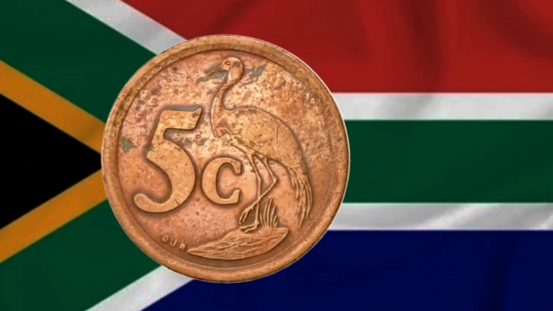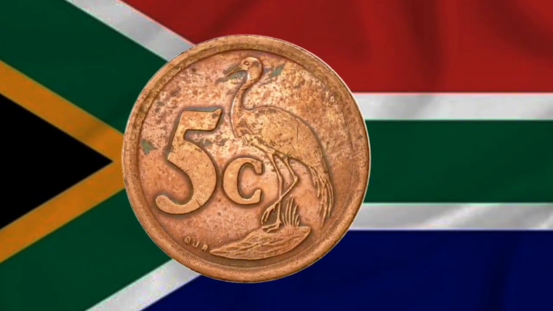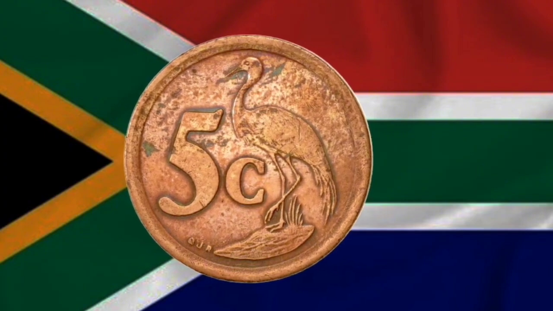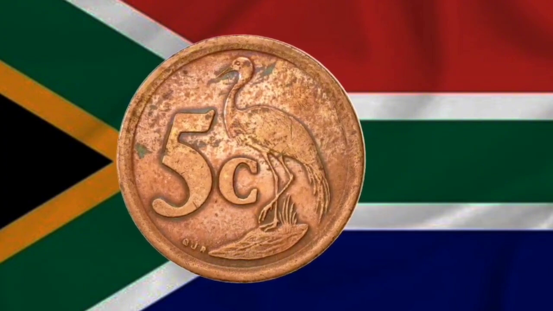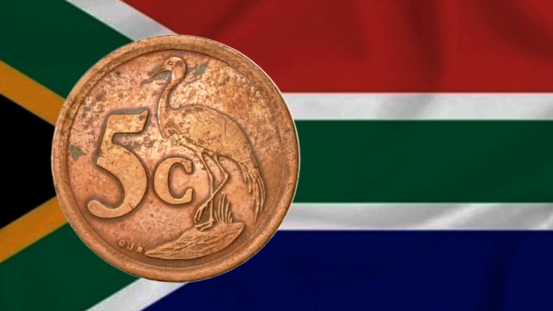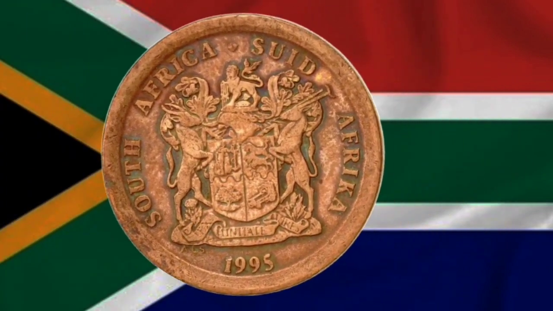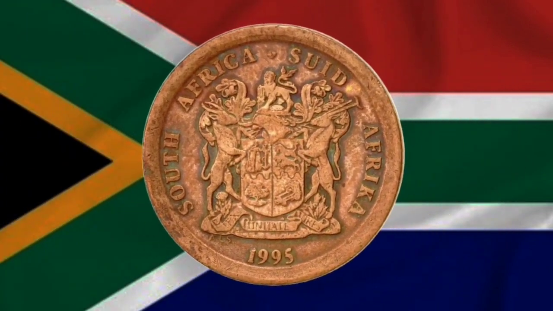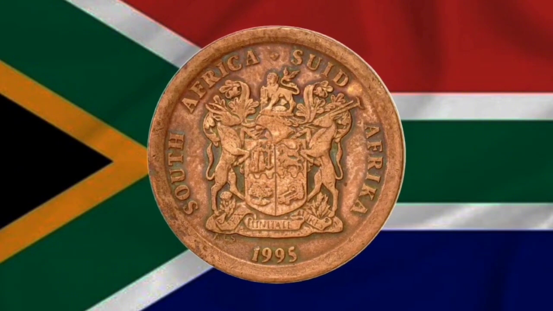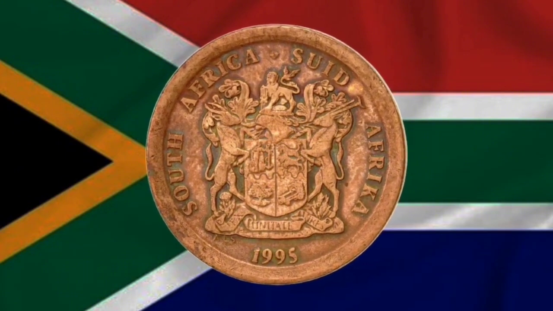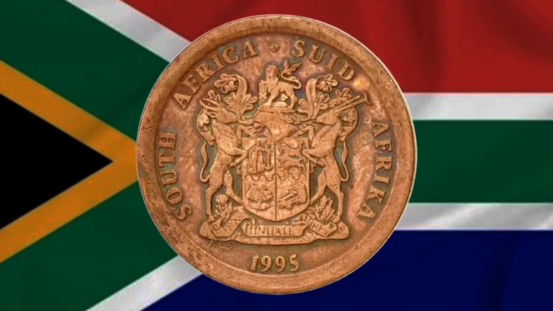The 5-cent coin of 1995 was minted by the South African Mint, a facility well known for its precision and quality in coinage. While it may appear simple at first glance, this small denomination carries with it decades of symbolism and design significance that reflect South Africa's cultural heritage and monetary evolution.